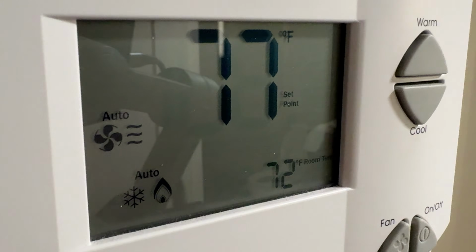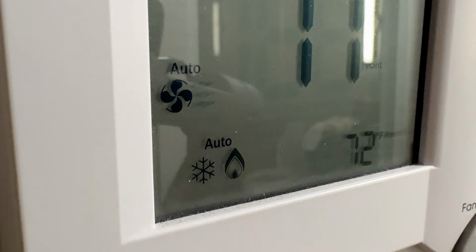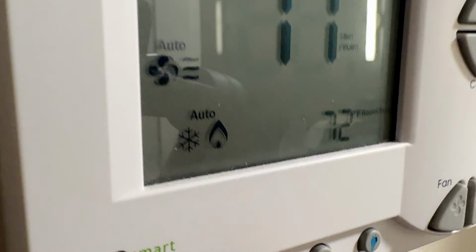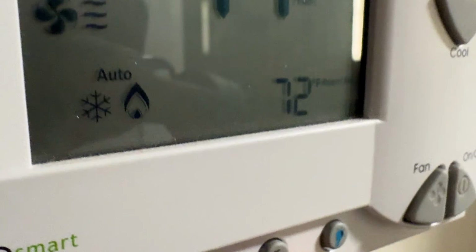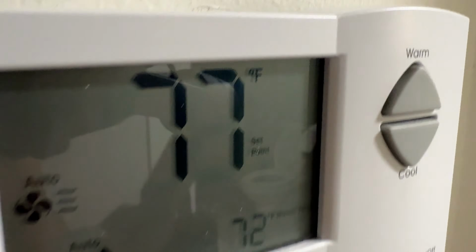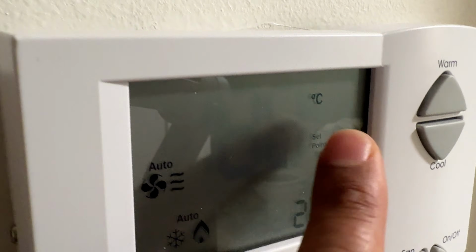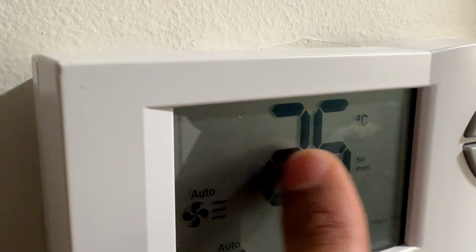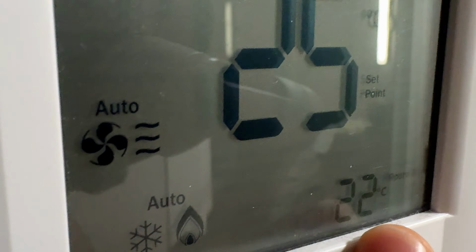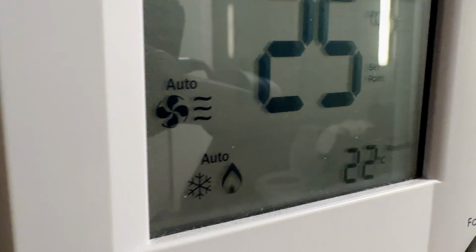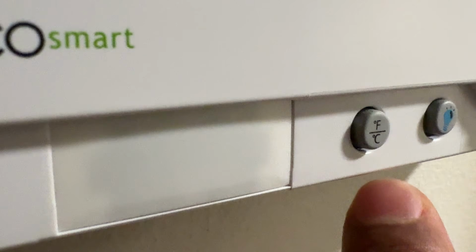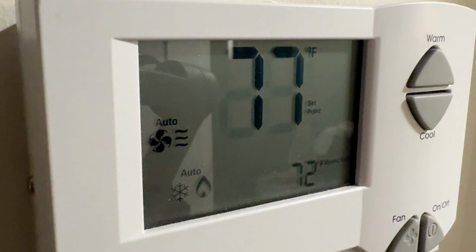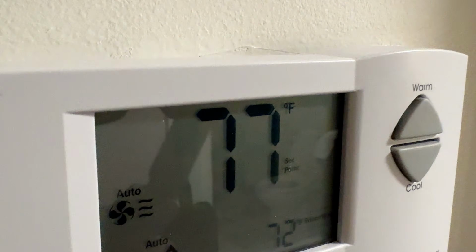All right, so now that we have that, in order to change it from Fahrenheit to Celsius and Celsius to Fahrenheit, you come up to this button right here. You see right here? There's an F and a C. If I press it, currently it is in Fahrenheit. It goes to Celsius right here, and now it's 25 degrees Celsius. So that's a set point, and it also shows the room temperature in Celsius or centigrade. Now to change it back to Fahrenheit, I just simply come up here and press this F/C button right here. One more time, and now it's back to Fahrenheit.